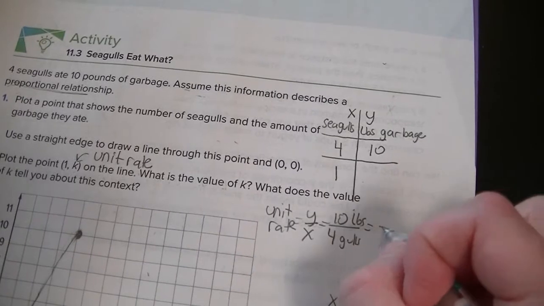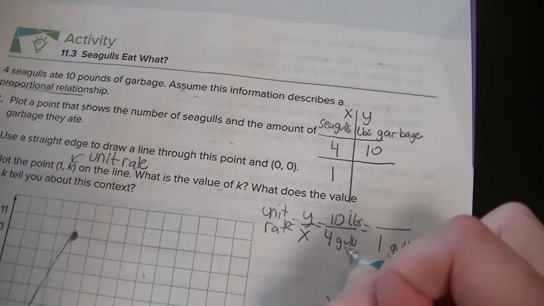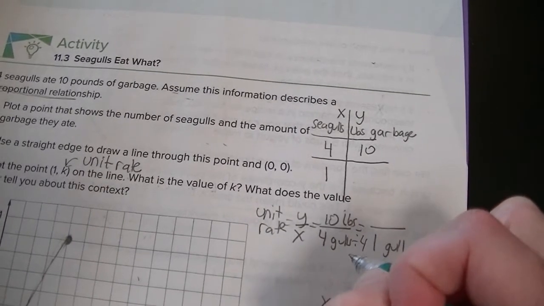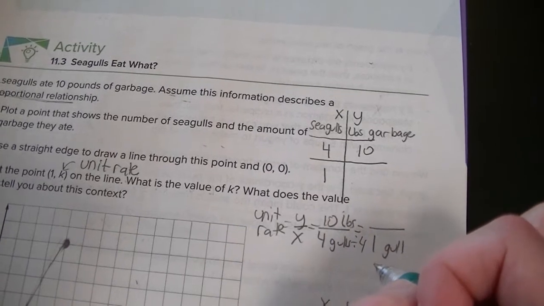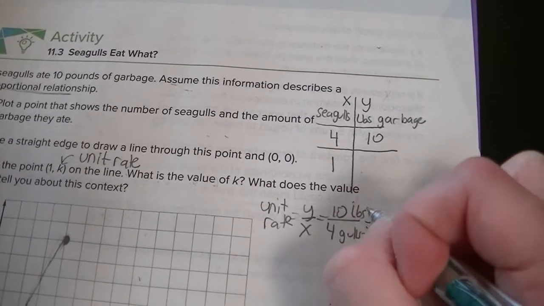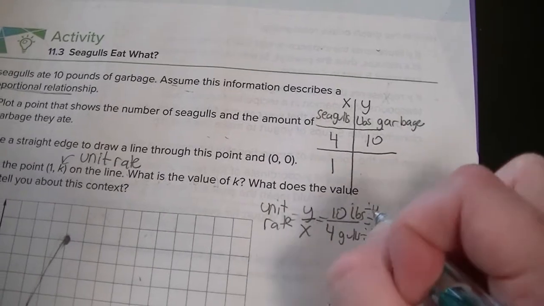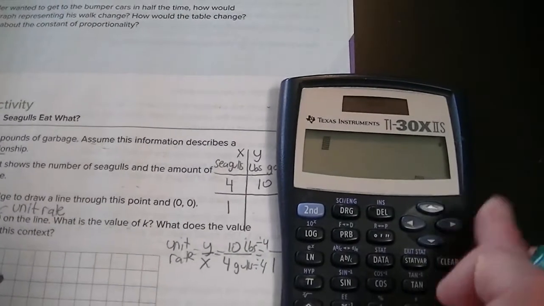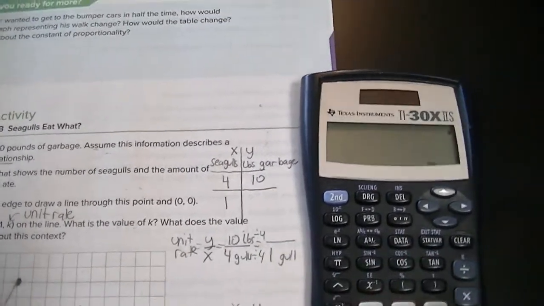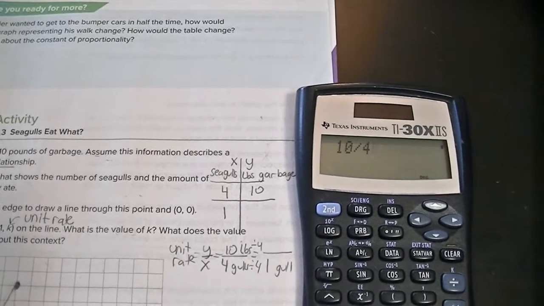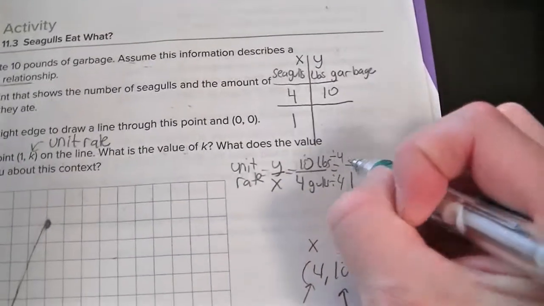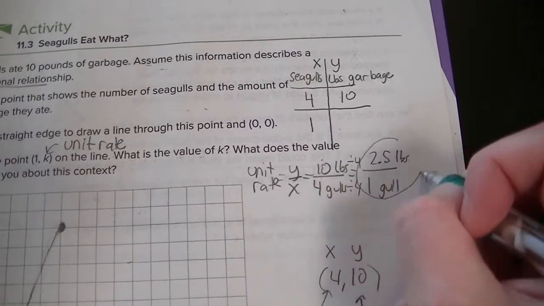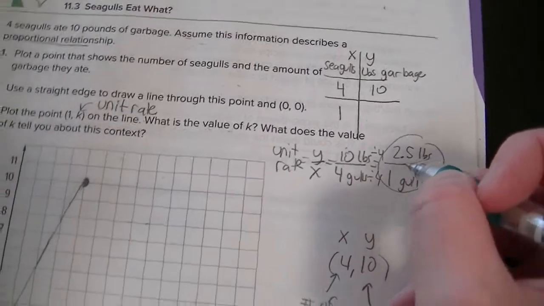And to find the unit rate, we want 1 in the denominator. So to go from 4 to 1, the easiest is probably just to divide by 4. You could multiply by 1/4, because 4 times a fourth would give you 1 also. But 4 divided by 4 is also 1. Okay, now we got to go 10 divided by 4, and you can keep it as 10/4 if you want. Or, I kind of like the decimal version, so I'm going to go 10 divided by 4. And we have 2.5. 2 5/10 pounds per gull. So each seagull eats 2.5 pounds of garbage.